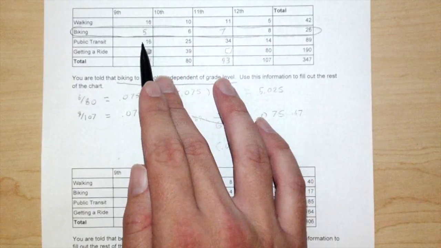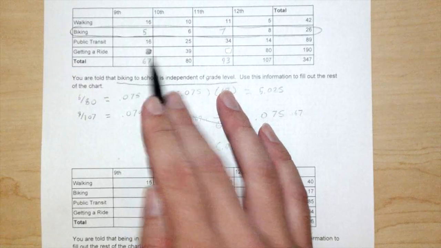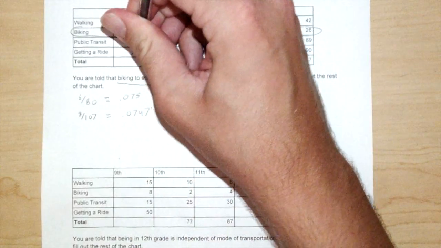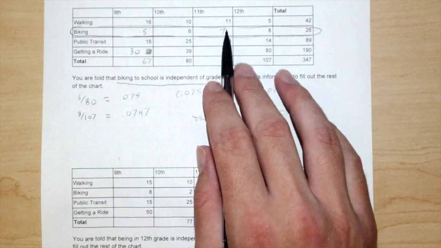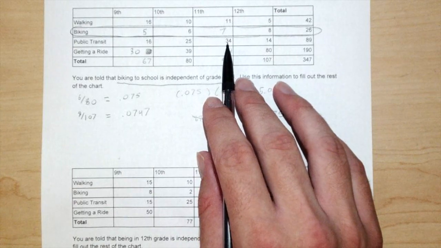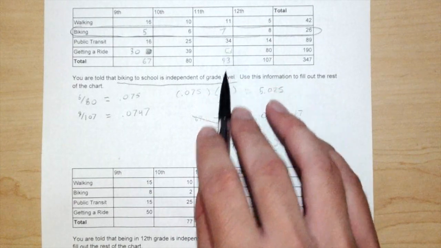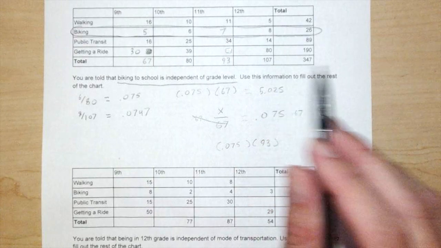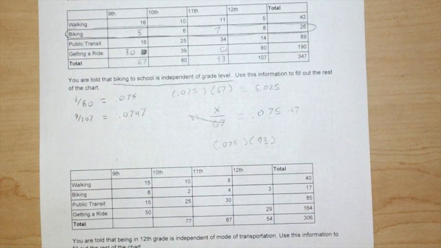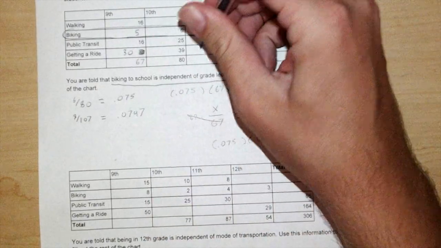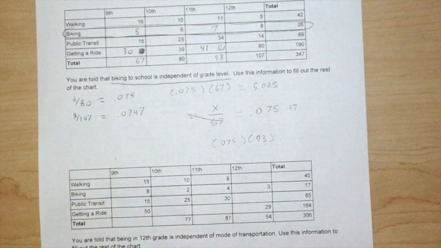Because this plus this plus this plus this is what the total is. Here we could do the same thing, 18 plus 34, 52, minus 93, and I think that's 41. I'm just going to confirm, but I'm a math teacher. So that's how we do that.